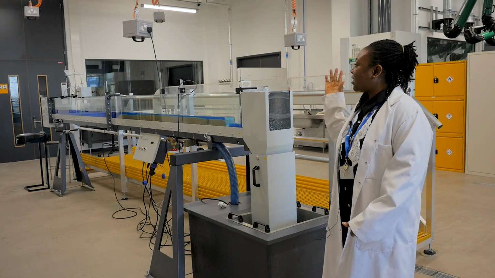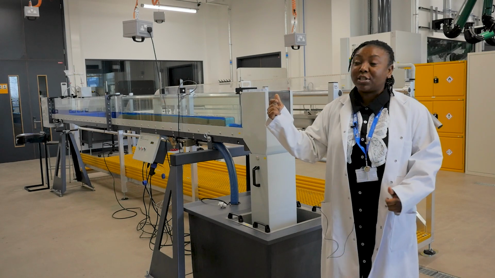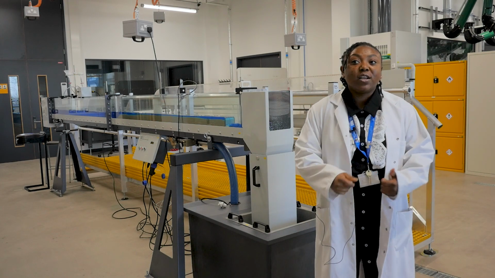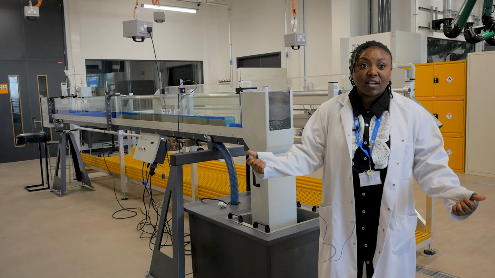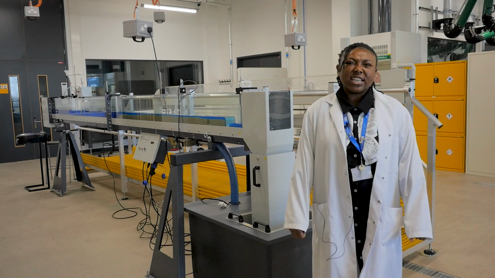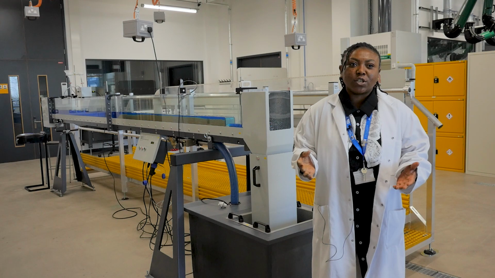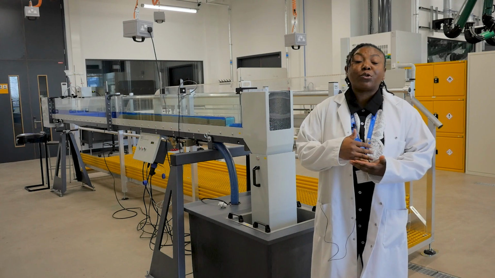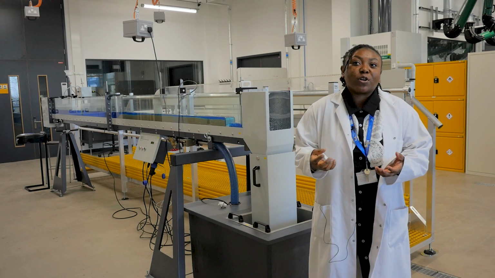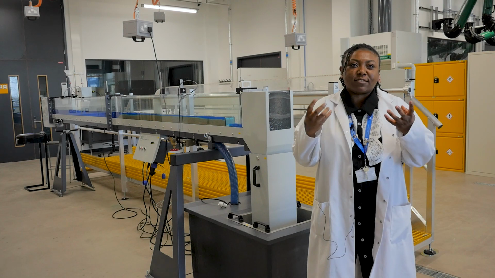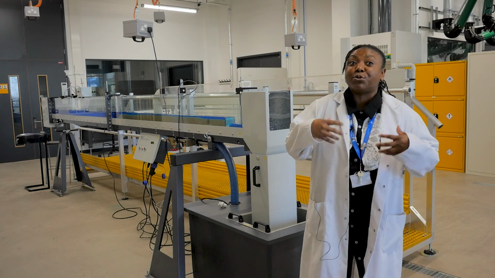So in the fluids lab we have the FC80, which is the sediment flume, and students who use it are basically students who do fluid mechanics or hydraulics. It's very important to do practicals. You're taking the real life situation and scaling it down to see how it works, so you can visualize how it's going to look in the real world.